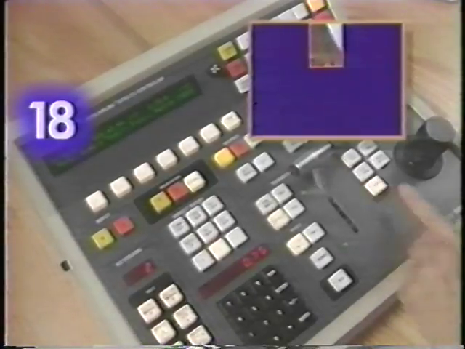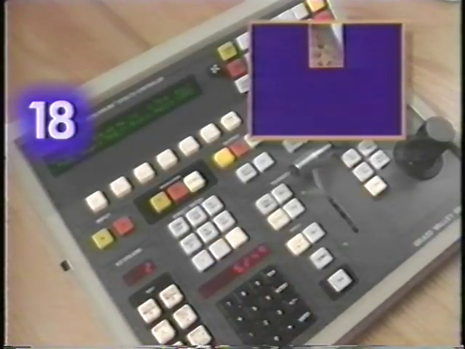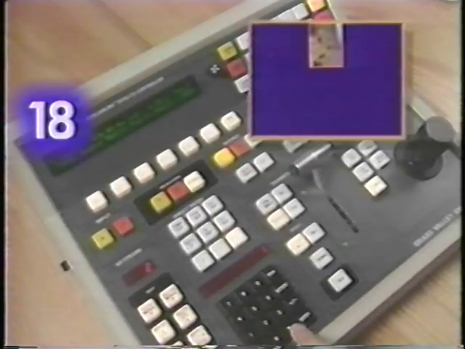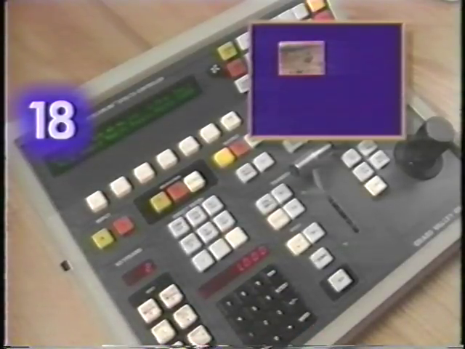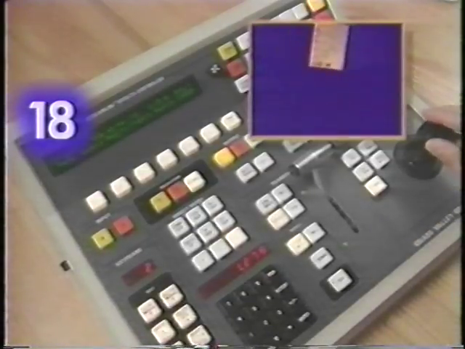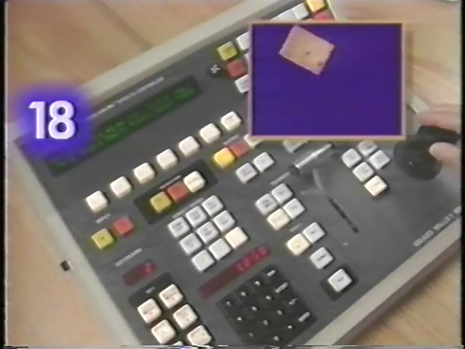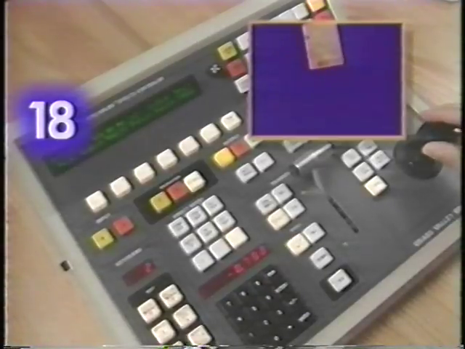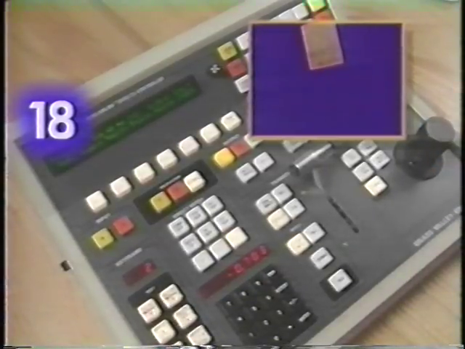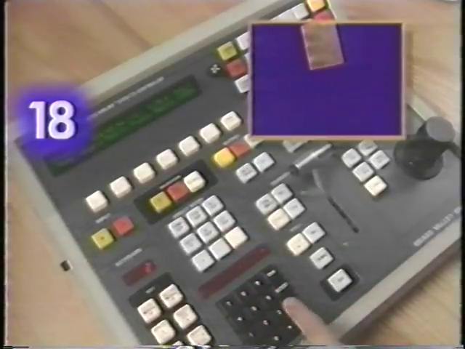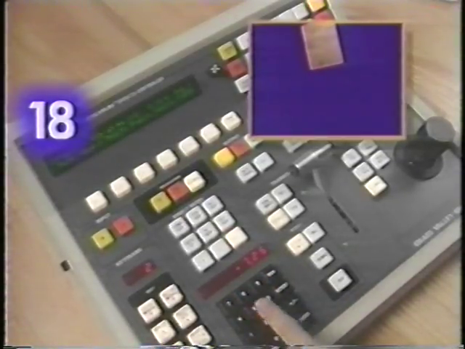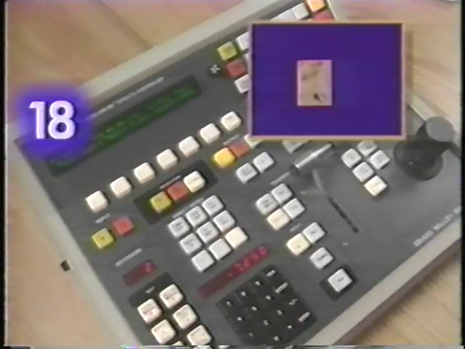Orbit values are entered as complete orbits plus a percentage of an orbit, with a decimal point separating the two numbers. Positive values orbit the picture in a clockwise direction. Negative values orbit it in a counterclockwise direction. To enter an orbit value, select Z. For this example, enter minus 7.25 and press Enter. The picture will orbit counterclockwise 7 1/4 times.